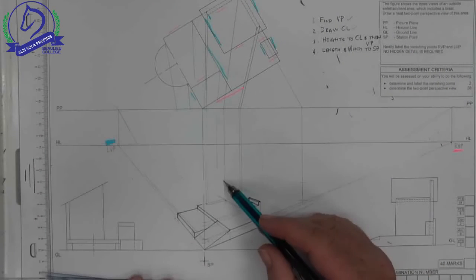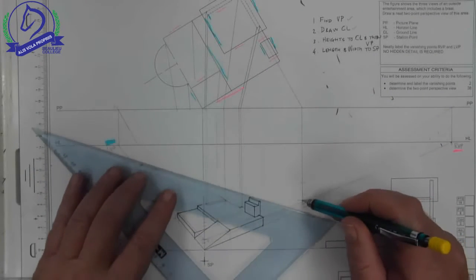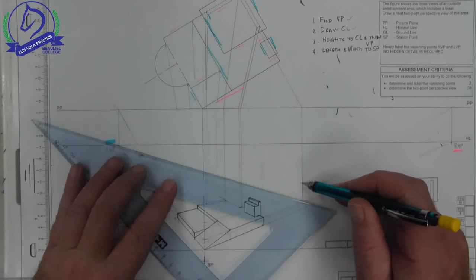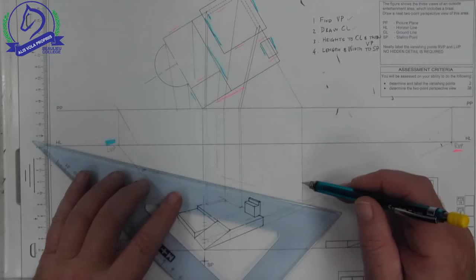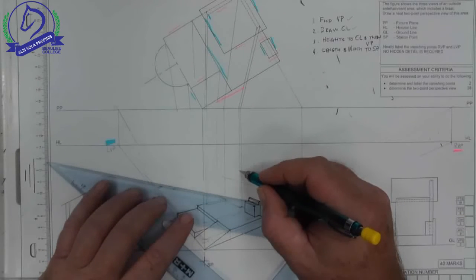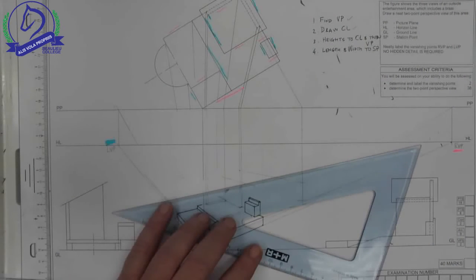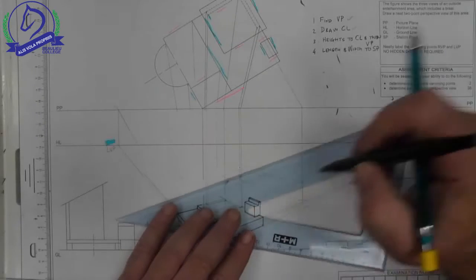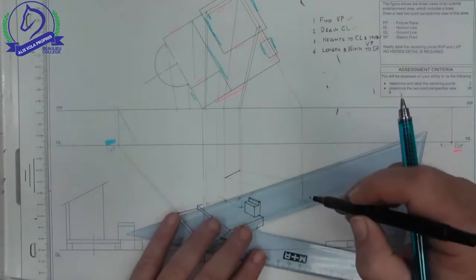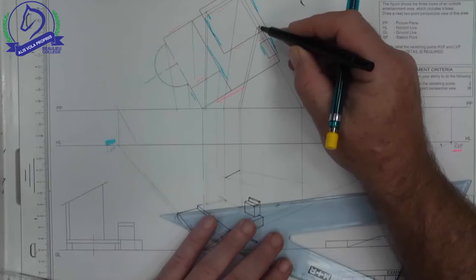So this lower point is going to be where this corner line is of my wall. Let's project that across to my vanishing point. This is my highest point. And we can join those 2 points up now. This visible part under the roof. This edge now is this edge of the wall.